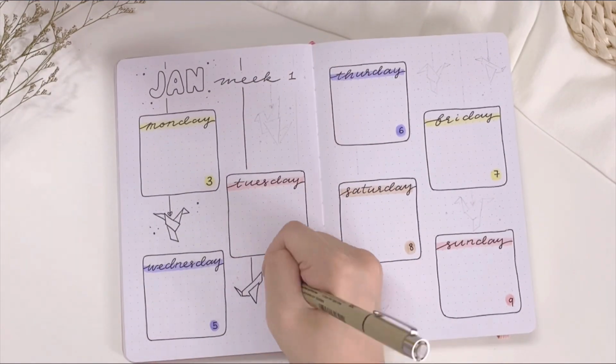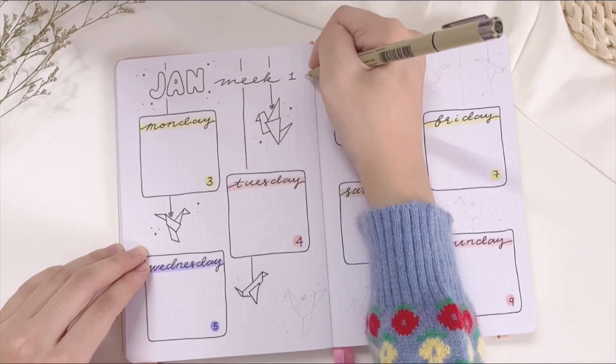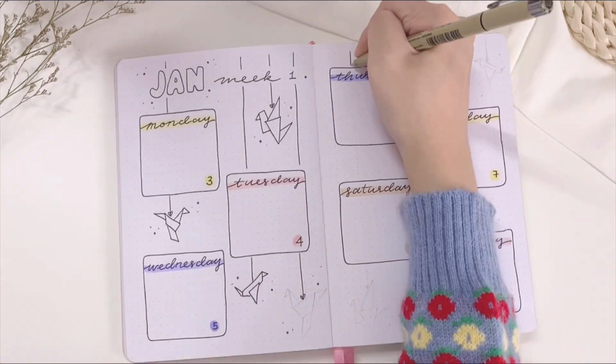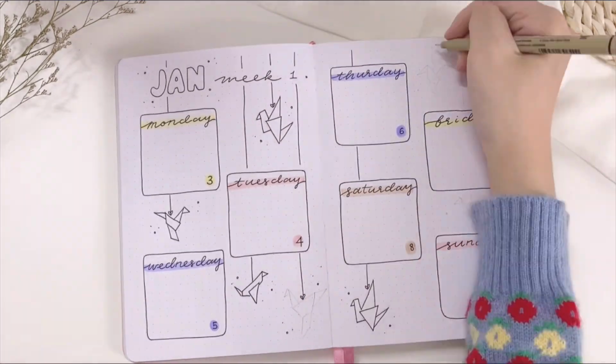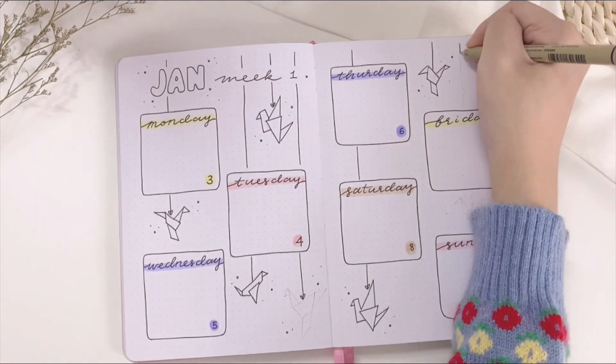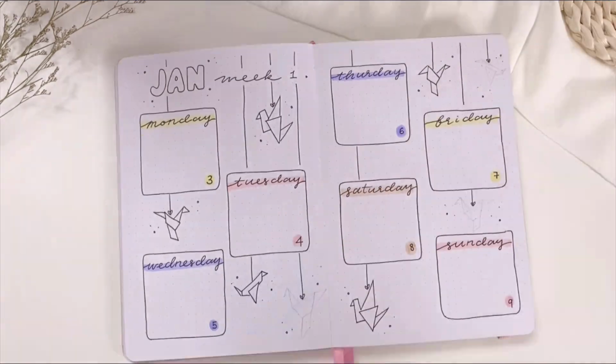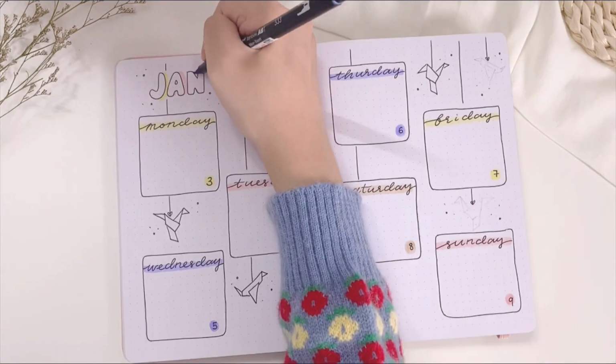And if you feel like you want to use the empty spaces instead of decorating them, you can actually use that space to write down your events, tasks, or even notes. And I guess that's all for this weekly spread.